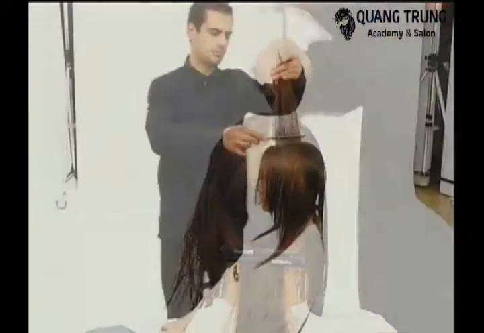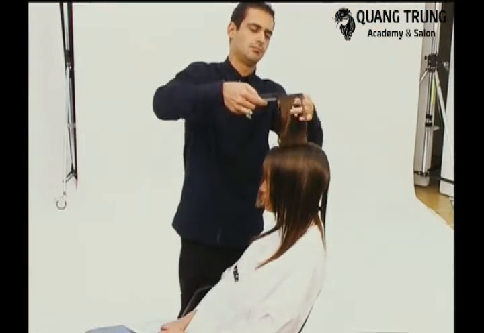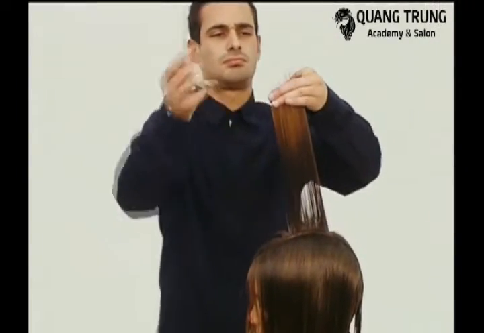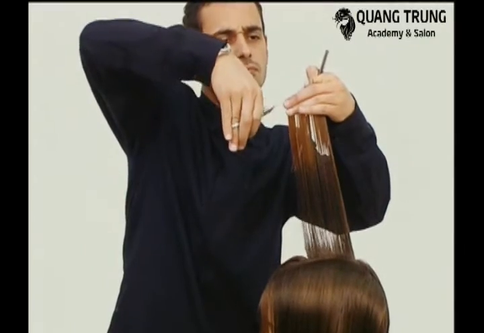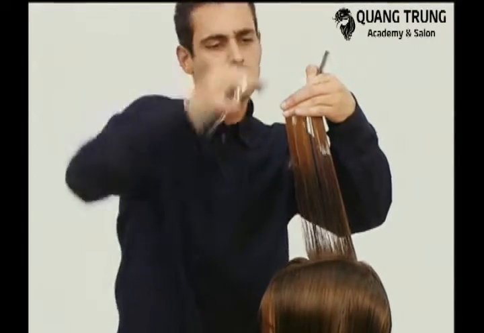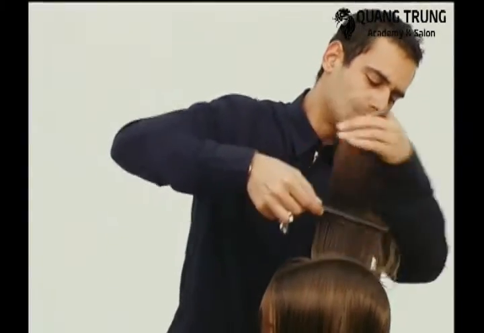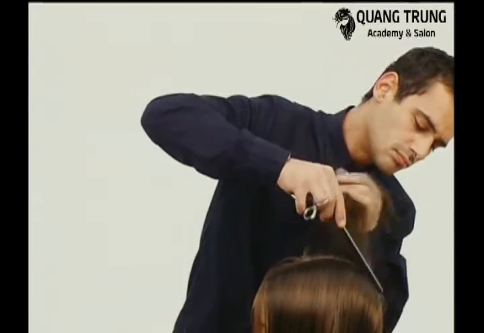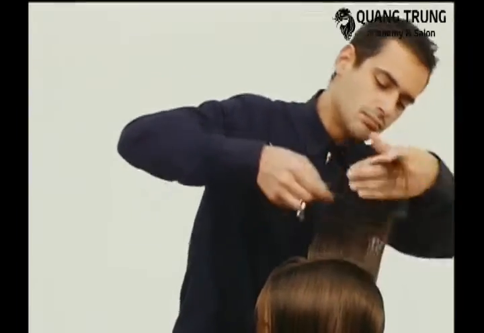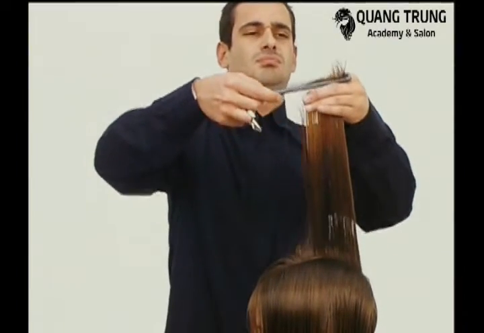With the head upright, the section is combed up at 90 degrees. And using the guide from the forward graduation, approximately 1 inch in from the front hairline, the line is cut at an angle to increase in length. Behind the crown, the section is over-directed up and the angle continued.